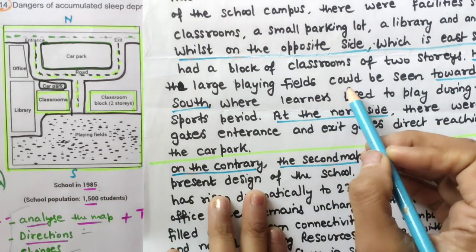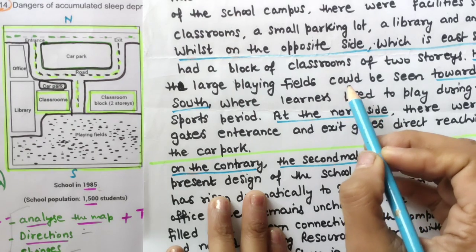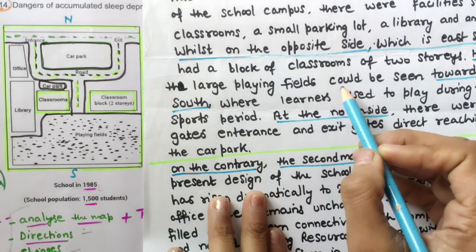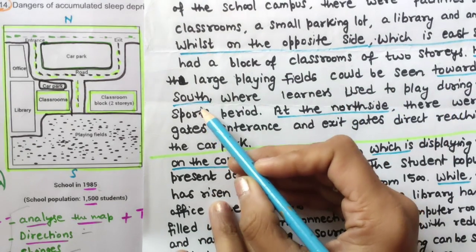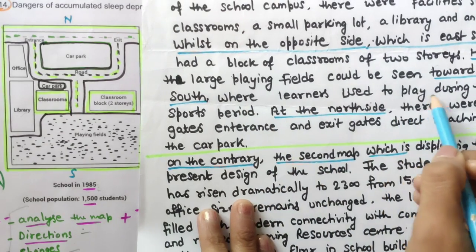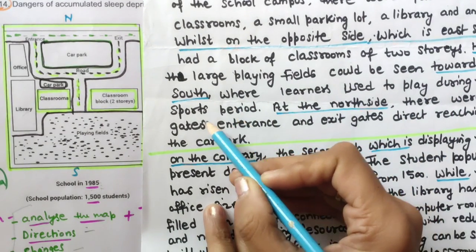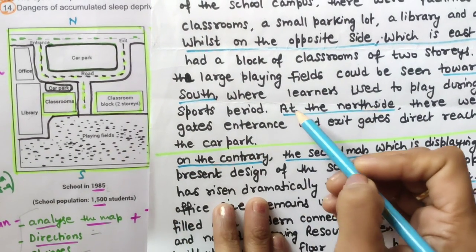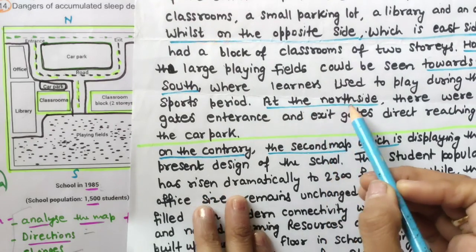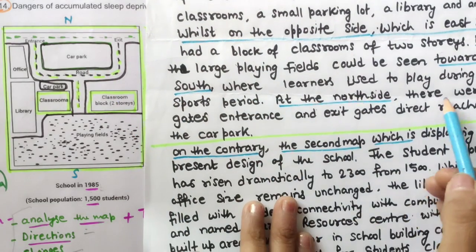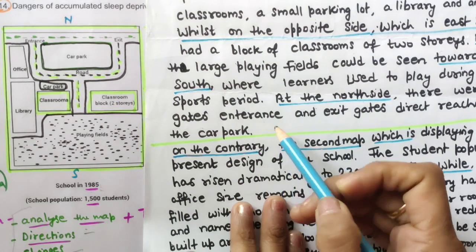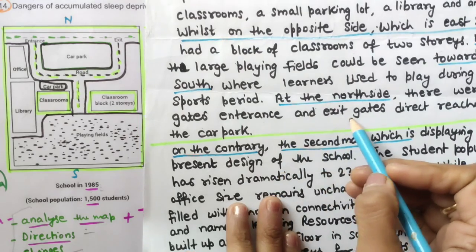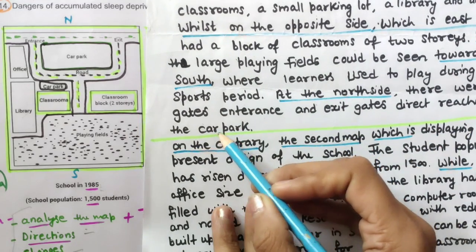'Could be' is also in past tense. Now we are not making a request, so this is past tense. Could be seen towards the south, where learners used to play during their sports period. Okay, learners means students. At the north side, this is the north side, there were 2 gates, entrance and exit gates, directly reaching the car park.